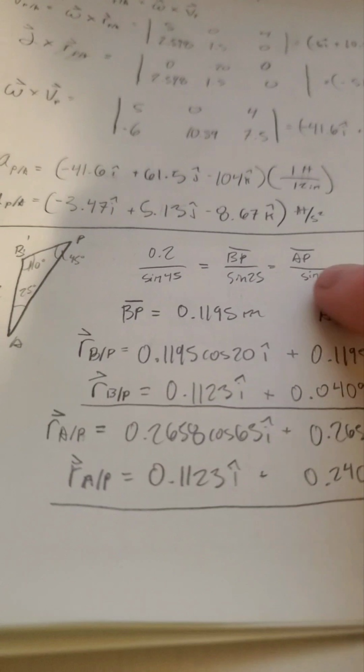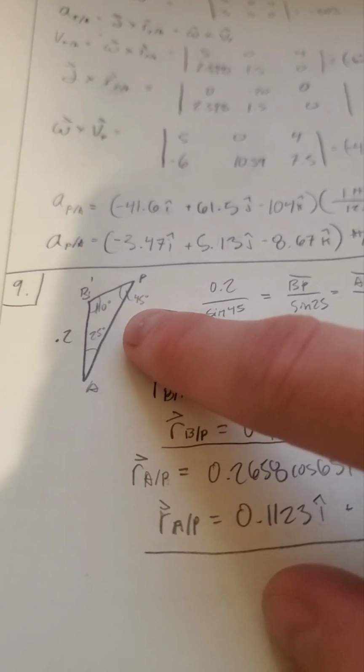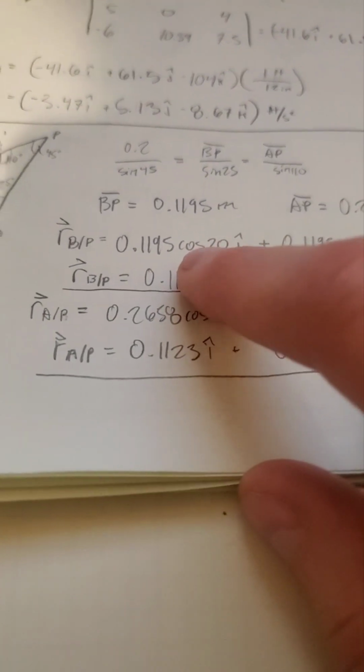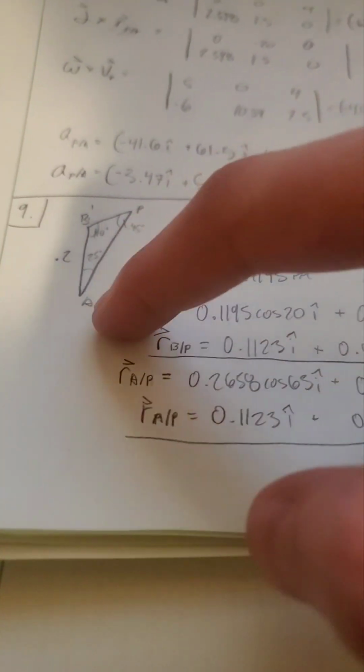So in this case, I just started writing everything out. I basically just made a triangle of AP, BP, and then the wall, and just found the distances between them. And then from there, I just found the vectors for the distance BP and AP, because I know I'm going to end up using those for the cross product.